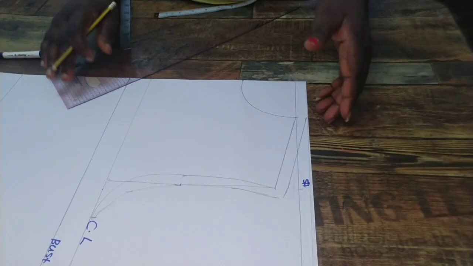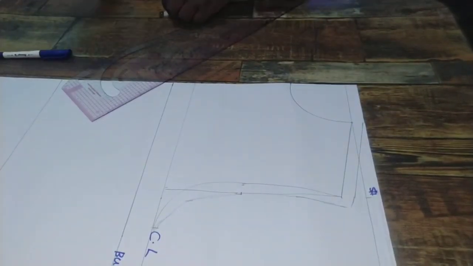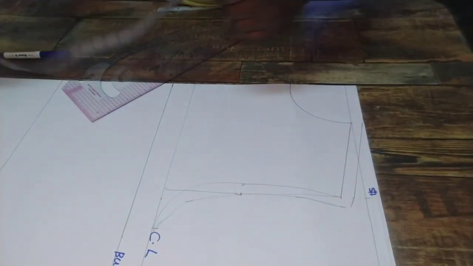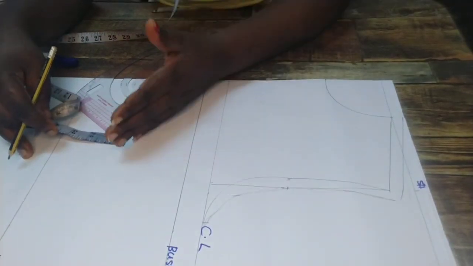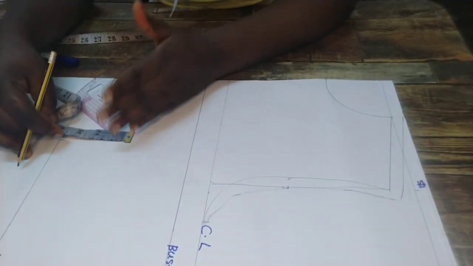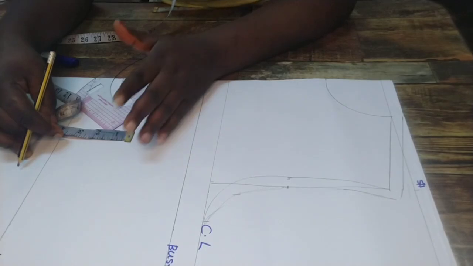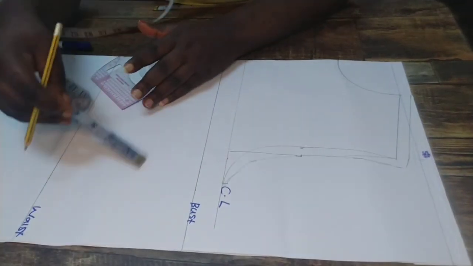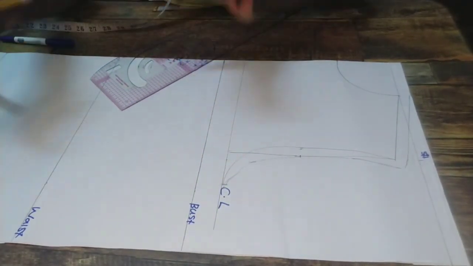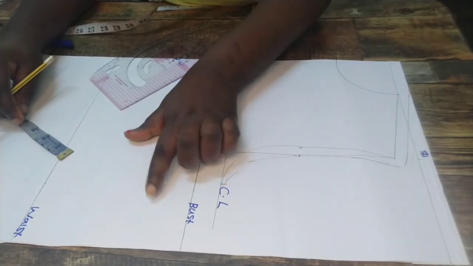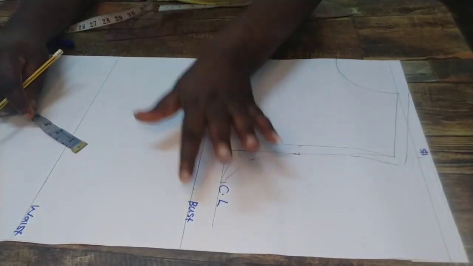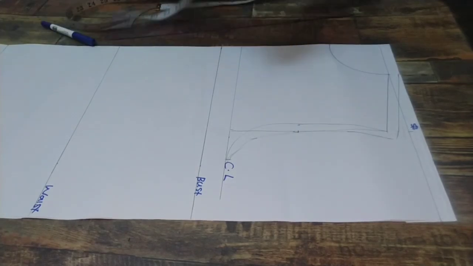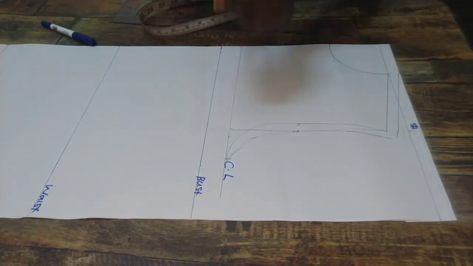Okay, so the next thing we are going to do is place our measurement. Before we place our measurement, the waist measurement for the front is different from the waist measurement for the back. So I'm going to come down by 1 inch or 2 inches. Before we come down by the 2 inches, I will make you guys understand.